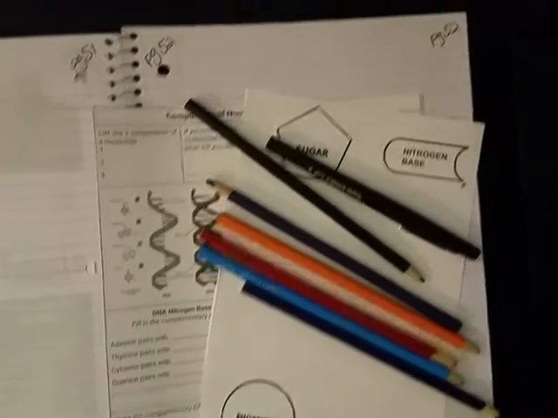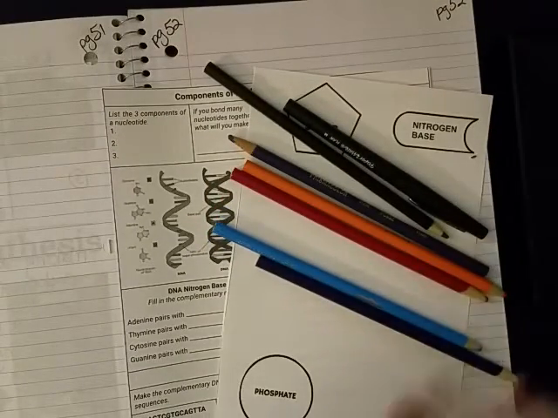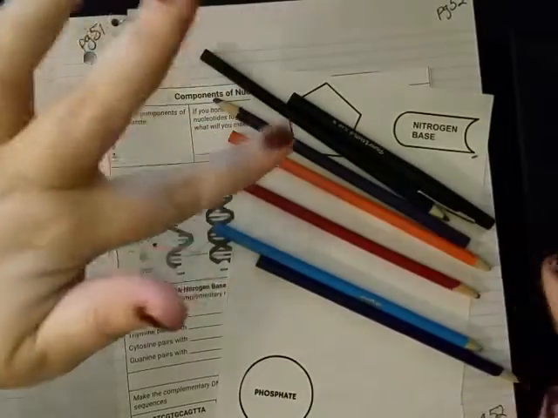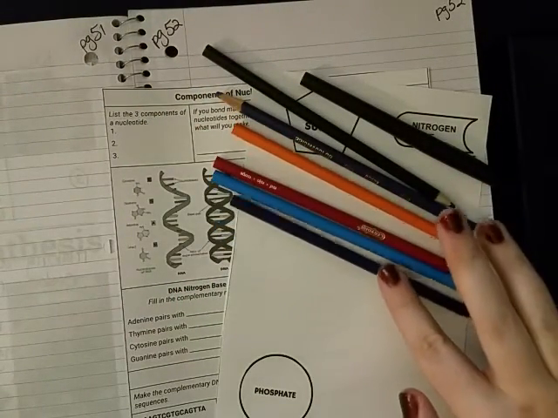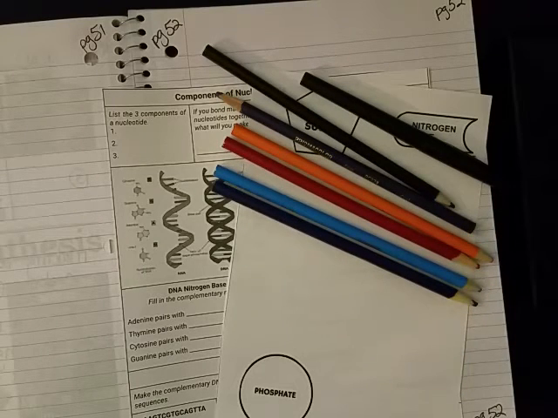These notes are going to go on page 52 in your notebook. You're going to need some colored pencils: a black, purple, orange, red, light blue, and a dark blue. I think I forgot a green. You're going to need a green too. And you're also going to need something to write with.